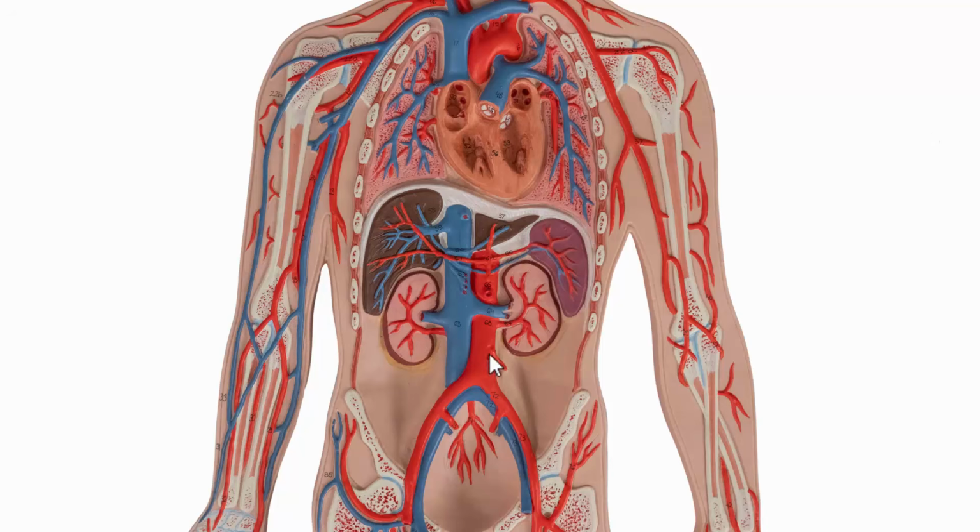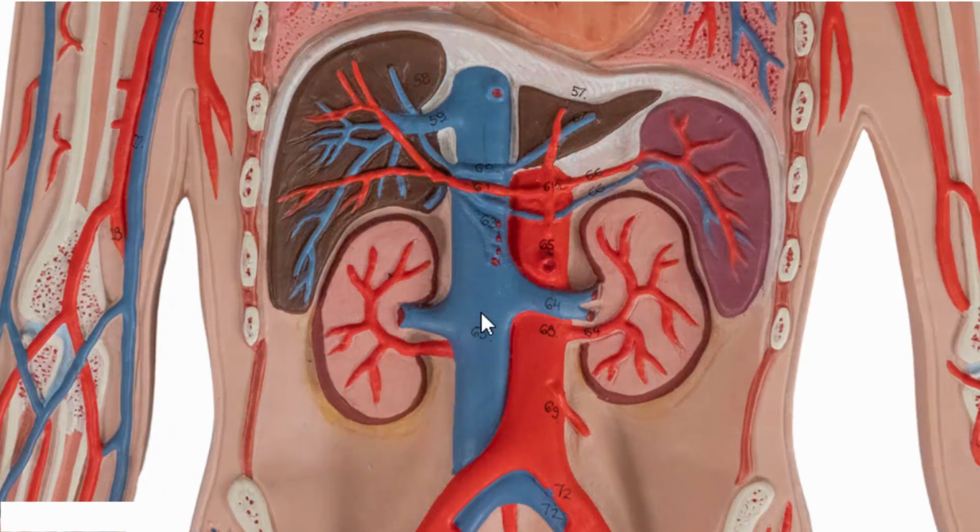And moving back to the abdomen, again, I mentioned that the descending or thoracic aorta will poke through the diaphragm and then become the abdominal aorta. So this is the abdominal aorta. And let's move in a little bit closer here. And here we're going to have what's called the celiac trunk.